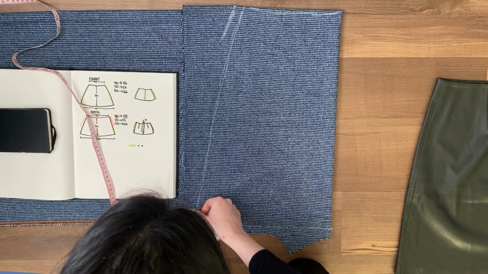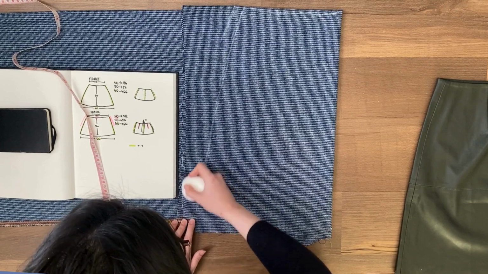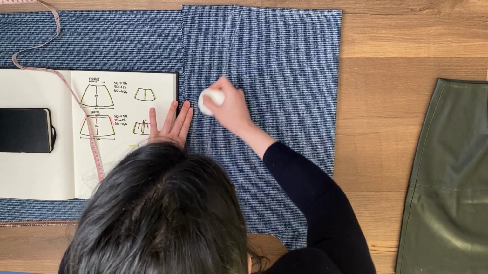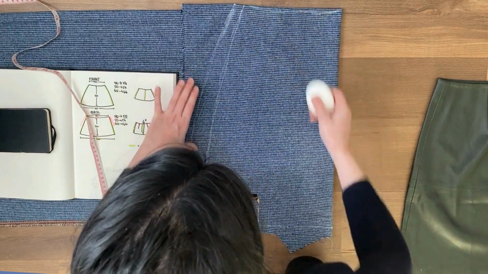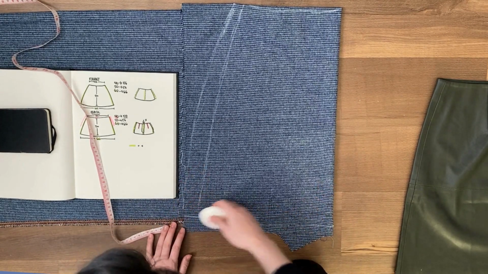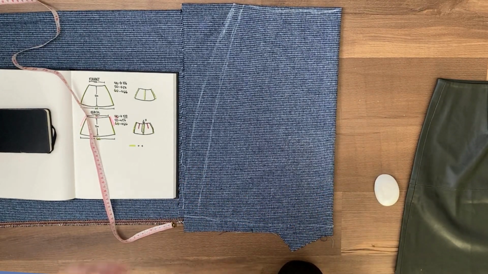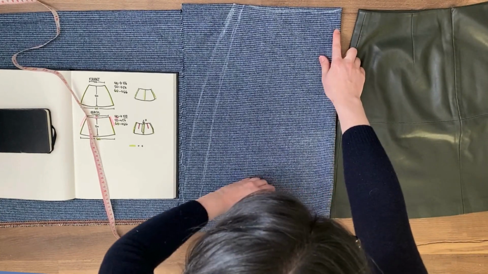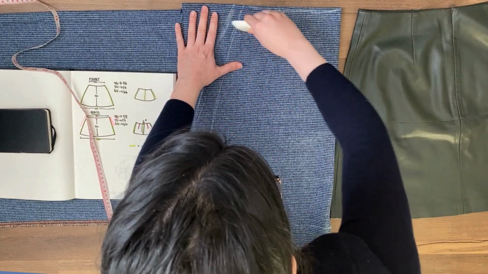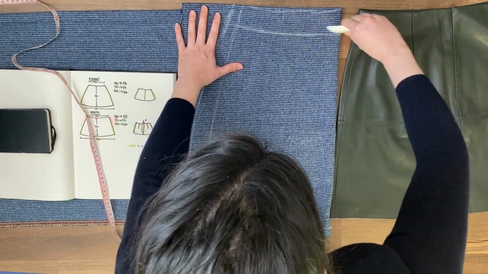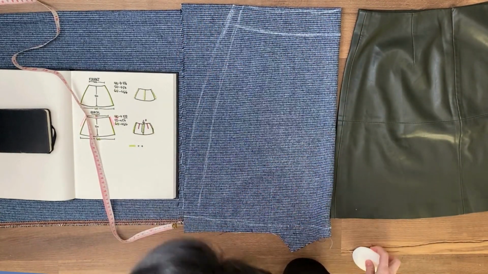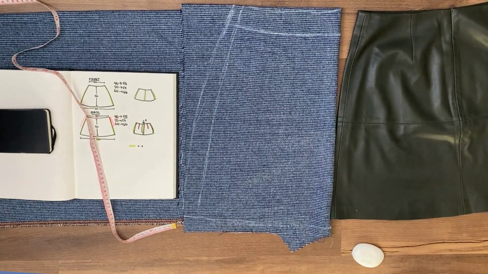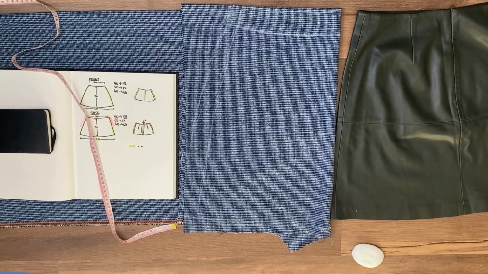In this case, I ended up deciding that I wanted my skirt to be shorter than the green skirt, so I did not add seam allowances on the top and on the bottom, but if you want the same measurement, you need to do it. Here you can see me trace a line at the top. The line at the top is just because I want my skirt to sit lower on my hip than the reference skirt.